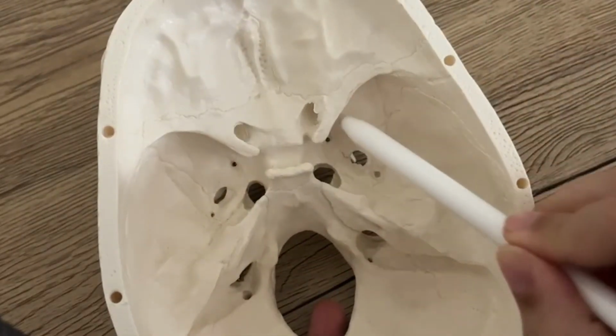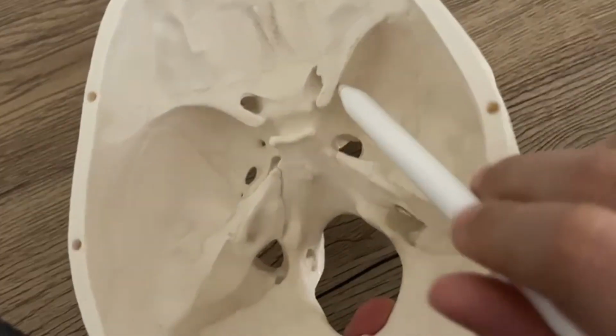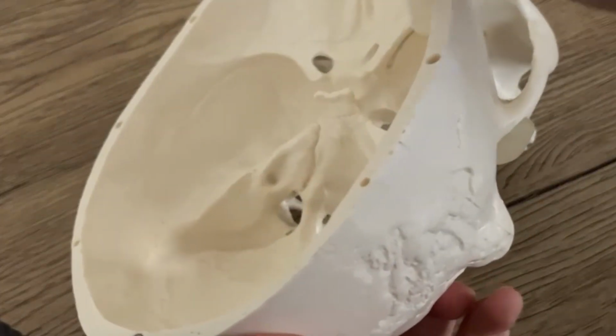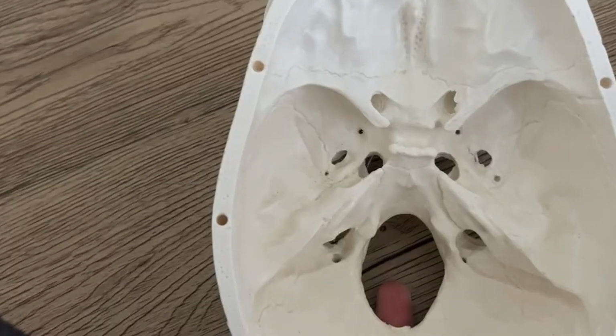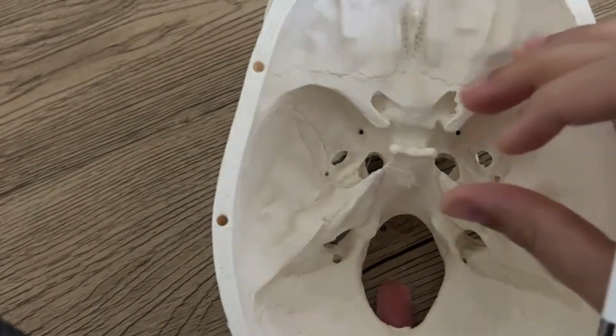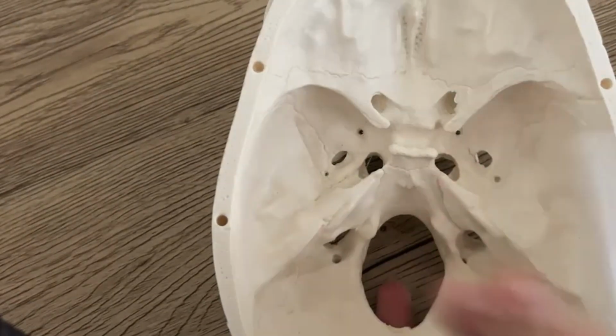So let's repeat: 1, 2, 3, 4, 6. Where was this? This was in the superior orbital fissure. 1, 2, 3, 4, 6. 5 was here, the trigeminal. Right? What's next? 7 and 8, 9, 10, 11 and 12. I'll leave 7 and 8 aside and discuss 9, 10 and 11.